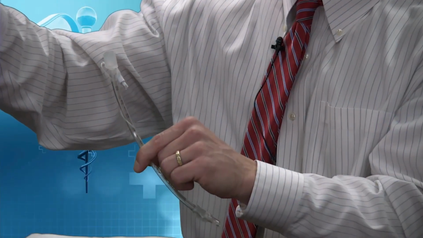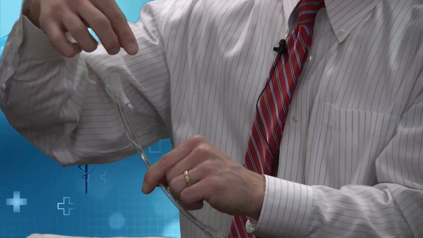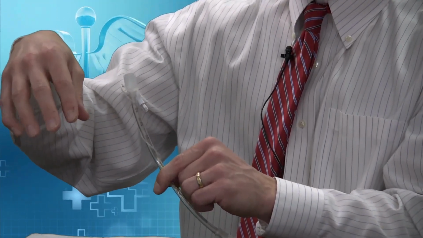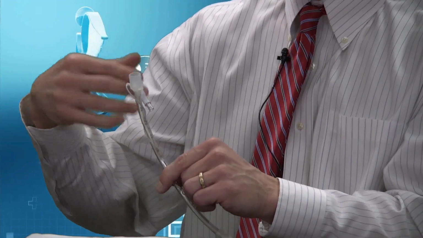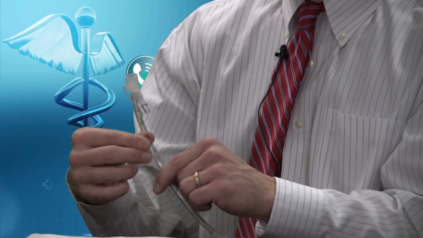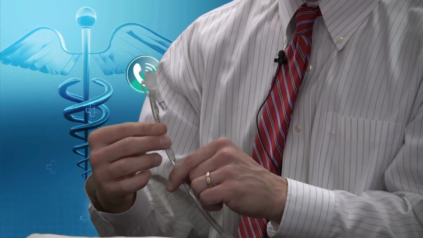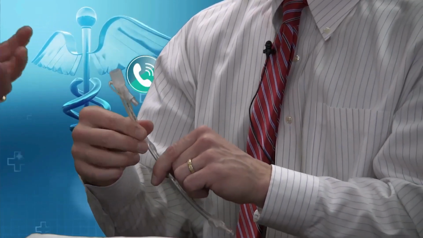So this tube hooks up here to a machine that will deliver an air and oxygen mixture that the nurse anesthetist and you control. That we titrate and control based on the patient's weight, vital signs, and monitoring that we have. And we're going to review some of that monitoring in a little bit.